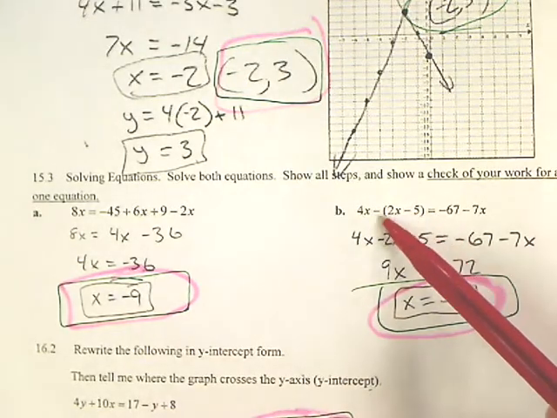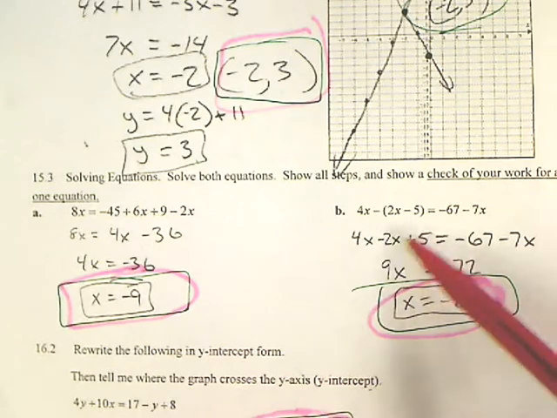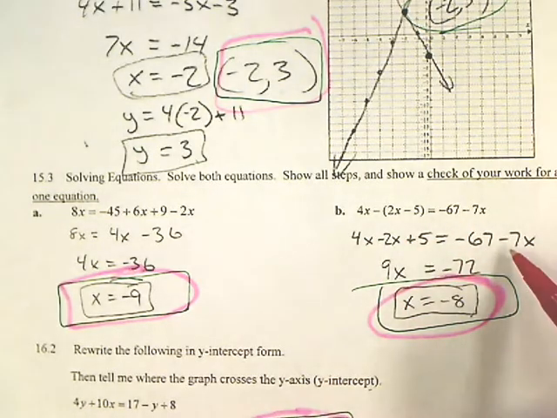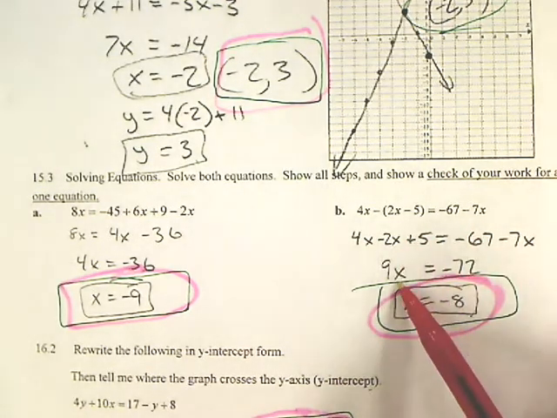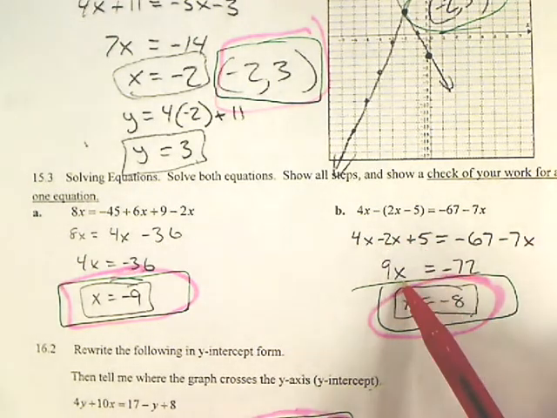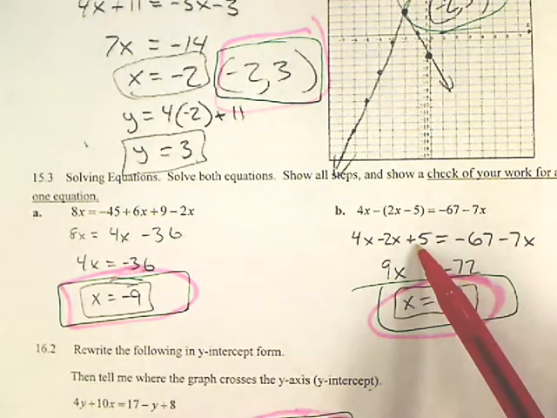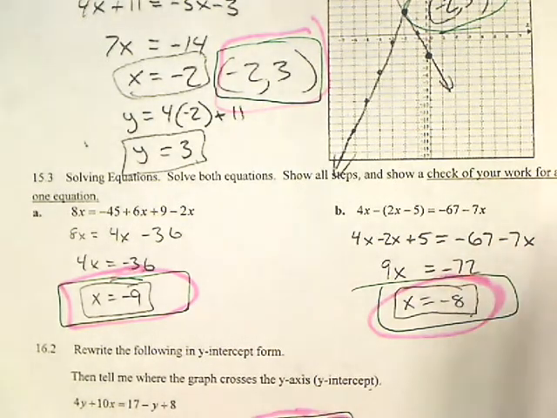Distribute. Minus. Minus. That's how that one became a plus. Combine like terms. Add 7 to both sides. That's how I got the 9. So that gives me the 2. I wanted to get rid of the -7, so I added 7. Subtract 5. Divide. Watch the negatives.